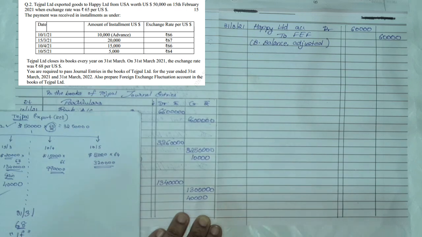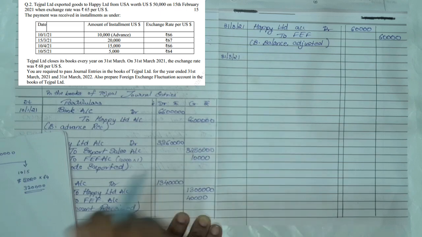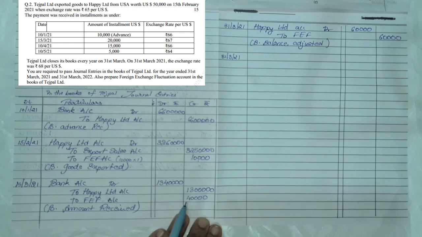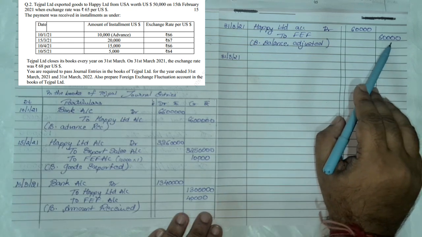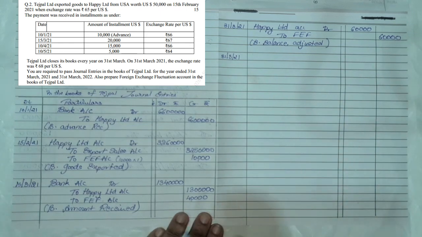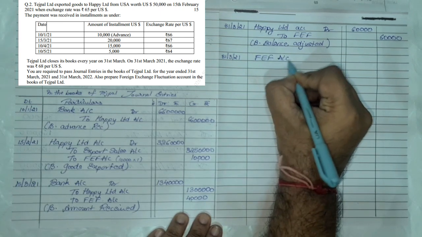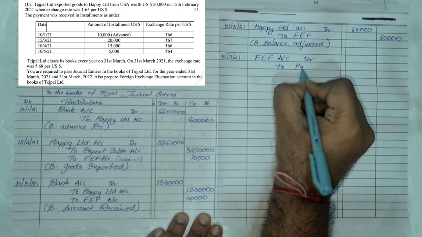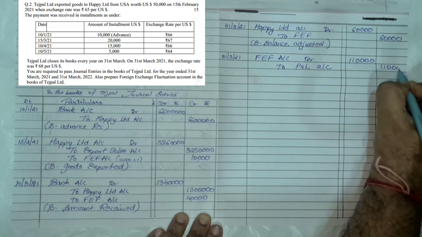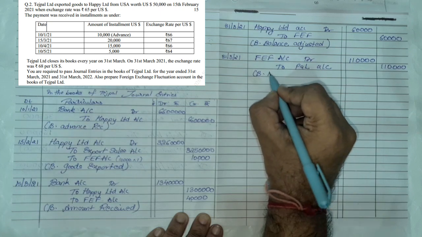So now last entry we have to pass for this current year, where we have to transfer all our losses and gain. So on 31st March 21, now let us check what things we have. See, we have 10,000 gain, we have another 40,000 gain, and we have another 60,000 gain. So basically 1,10,000 gain we have. Whenever there is a gain, FEF is credited. So whenever we're going to transfer the gain, it will be debited. So my entry will be FEF account debit to profit and loss account, to PNL account, 1,10,000, being balance transferred.